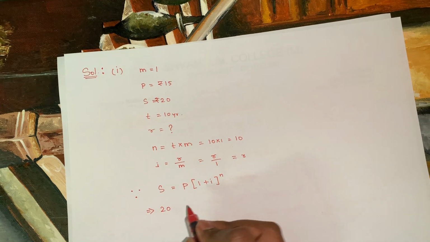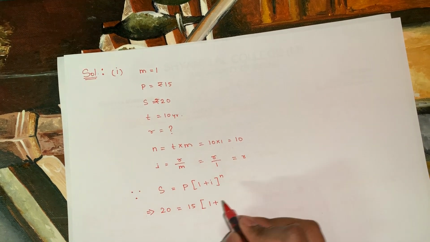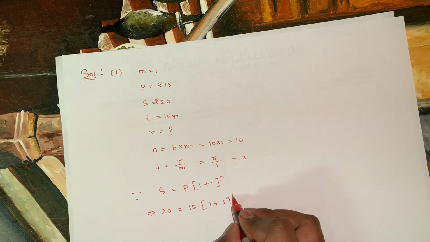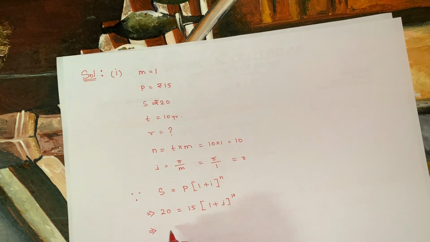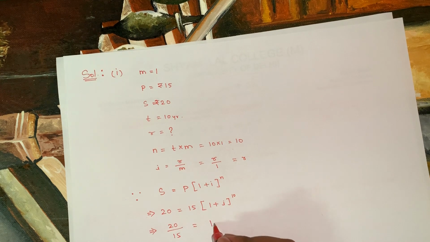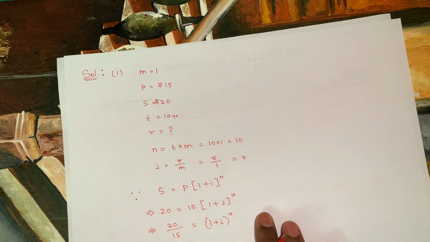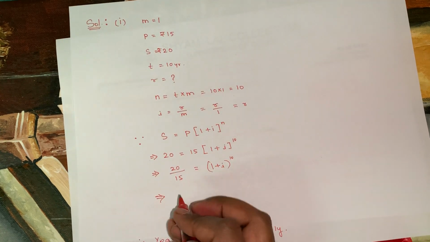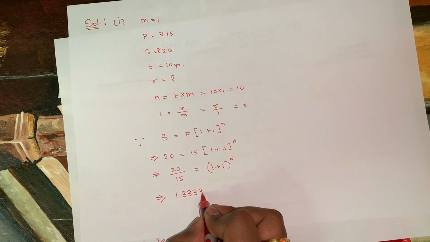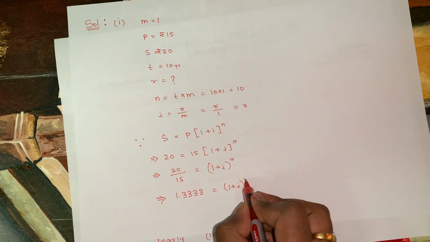So 20 equals 15 times (1 plus i) to the power 10, which implies 20 divided by 15 equals (1 plus i) to the power 10, which implies 1.3333 equals (1 plus i) to the power 10.